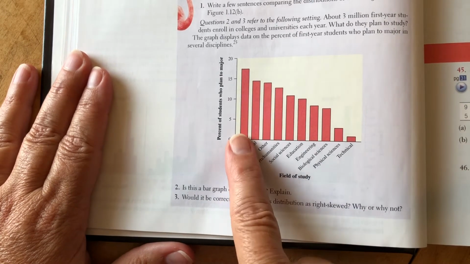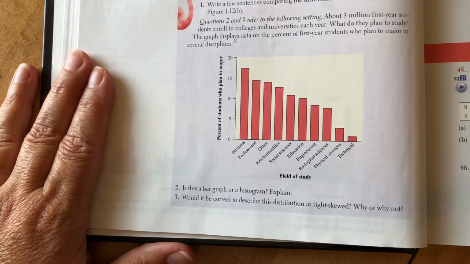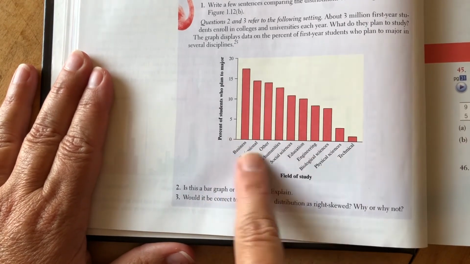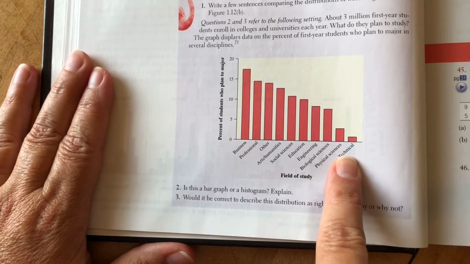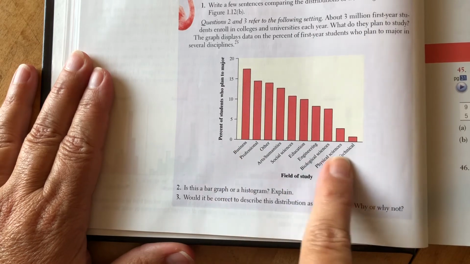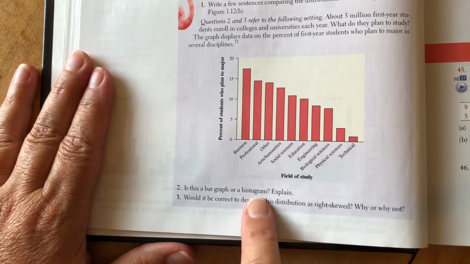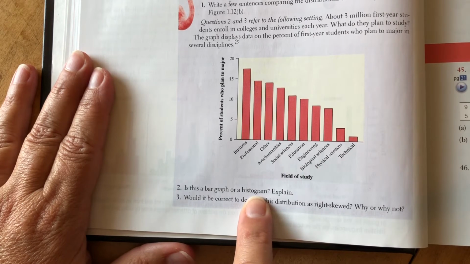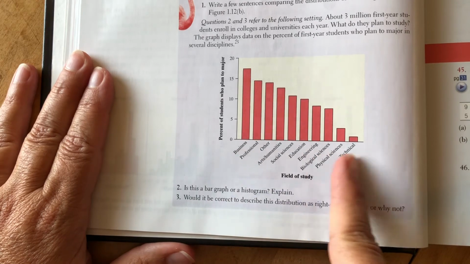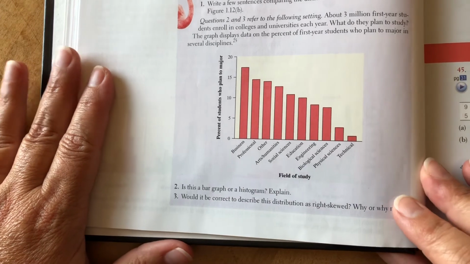Well, it's definitely a bar graph. Why? Because first of all, these are categories. These are not quantitative variables. And I could rearrange these in any way I wanted. I don't even know what the order is. They're not alphabetical or anything. So I can rearrange these bars in any order. In a histogram, we cannot rearrange our bars. In a histogram, there's a quantitative variable down here and it has to go from smallest to greatest. So this is definitely a bar graph, categorical, and I can rearrange those bars in any order.